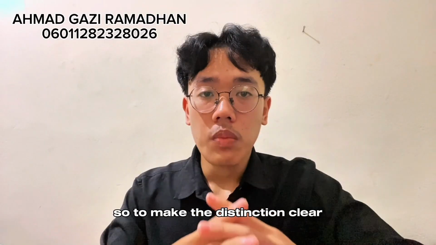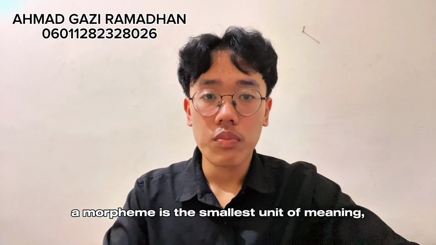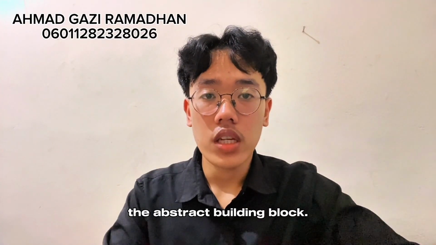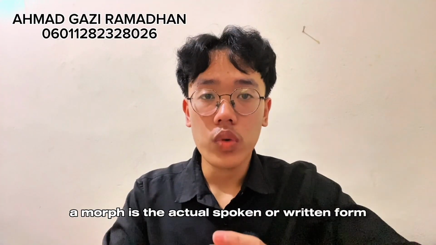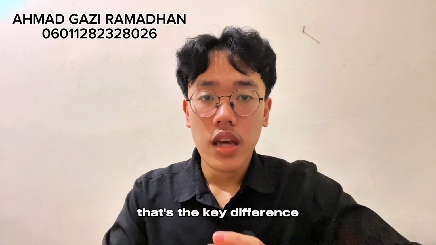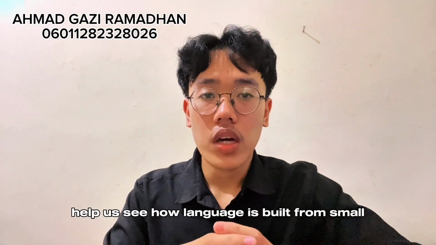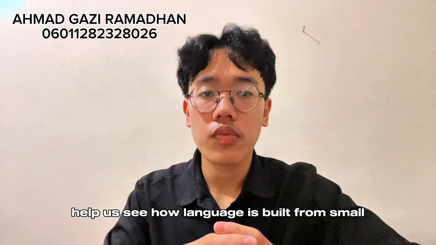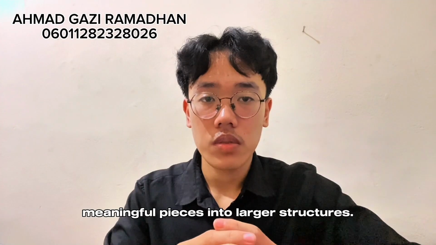So, to make the distinction clear, a morpheme is the smallest unit of meaning, the abstract building block. A morph is the actual spoken or written form that represents that meaning. That's the key difference, and understanding both helps us see how language is built from small meaningful pieces into larger structures. Thank you.